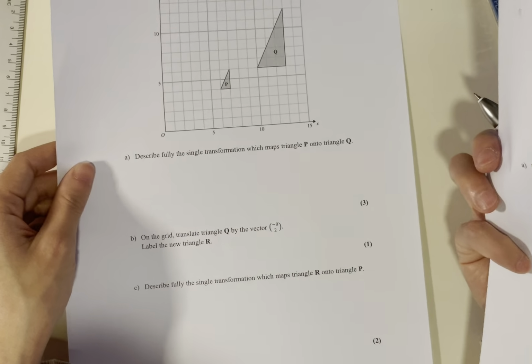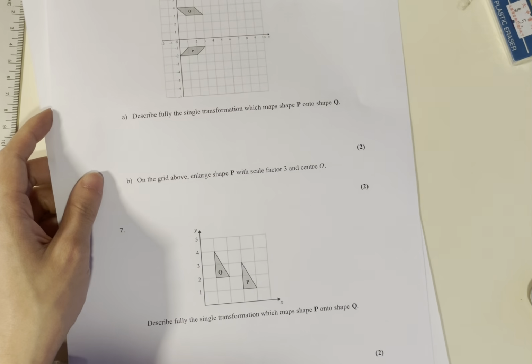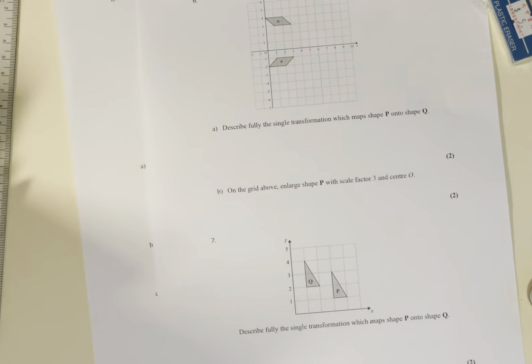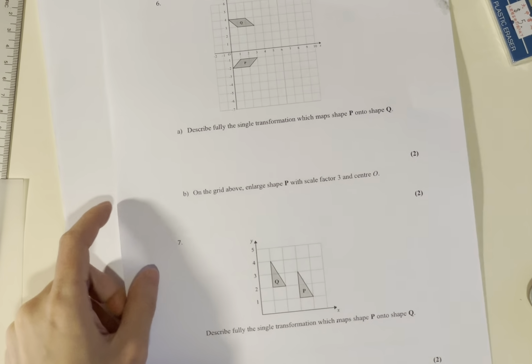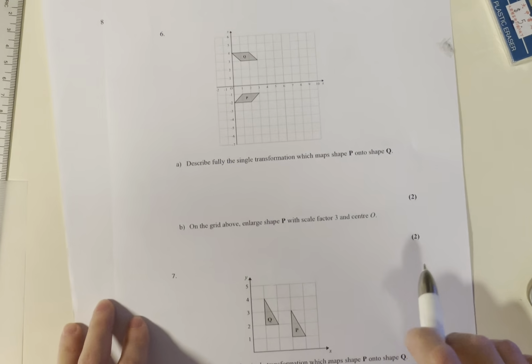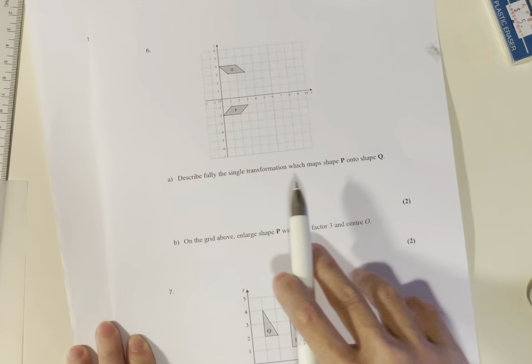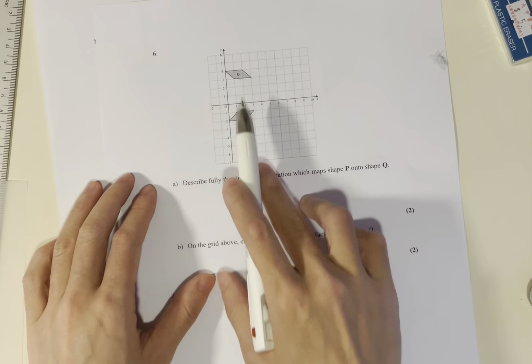And then question 6. So we only have question 6. Where's my 7? Okay, here's my 7, sorry. So question 6, okay, describe fully the single transformation which maps the shape P to shape Q.